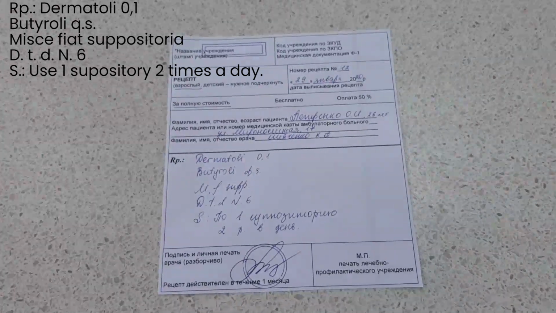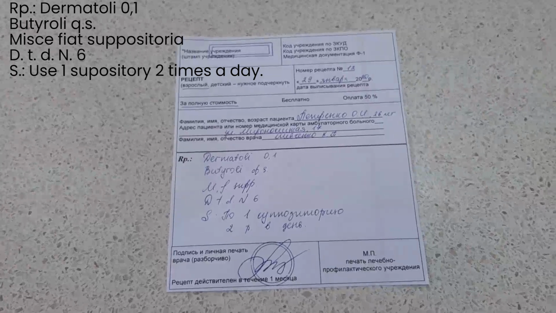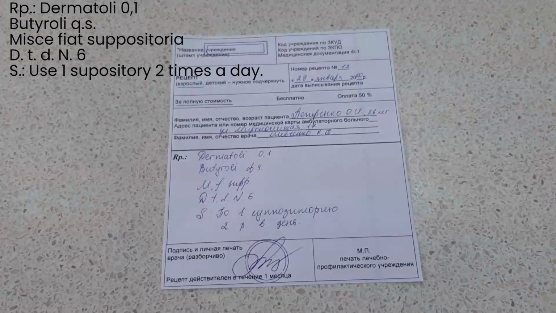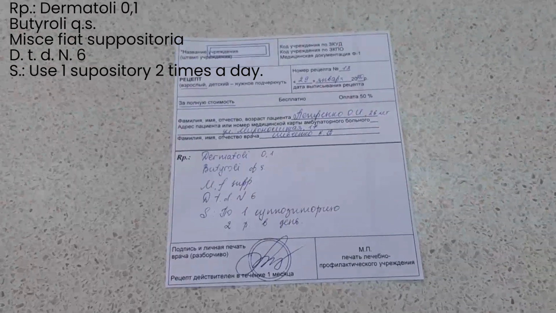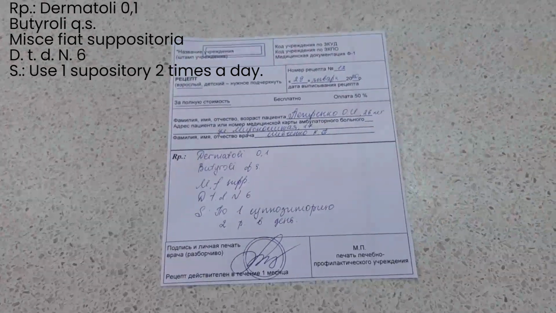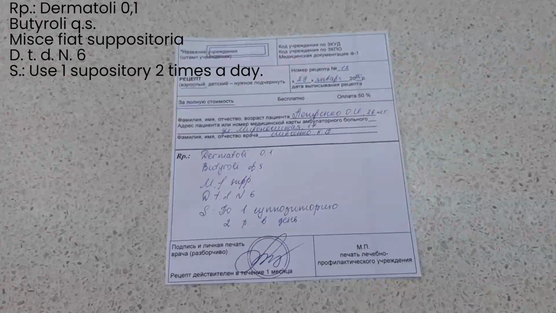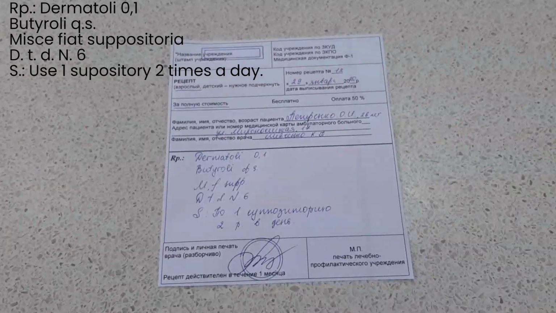The given medicine is rectal suppositories prescribed by the distribution method, which includes a substance insoluble in water and oil, dermatol, and a hydrophobic suppository base, butyrol. The ingredients of the prescription are compatible.